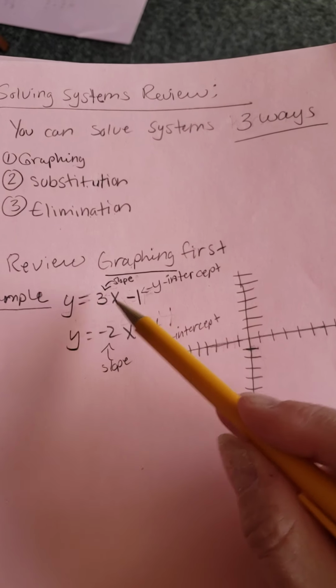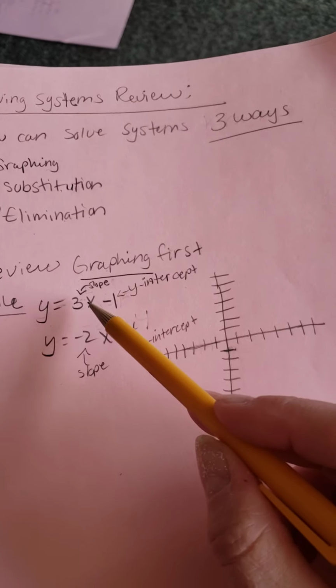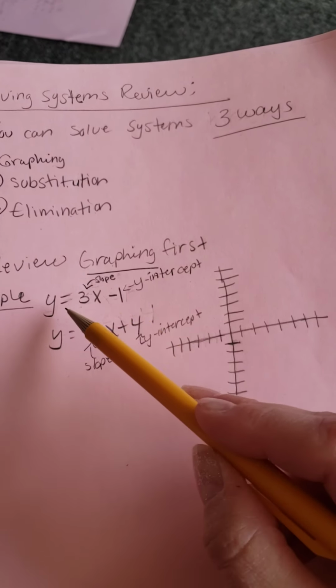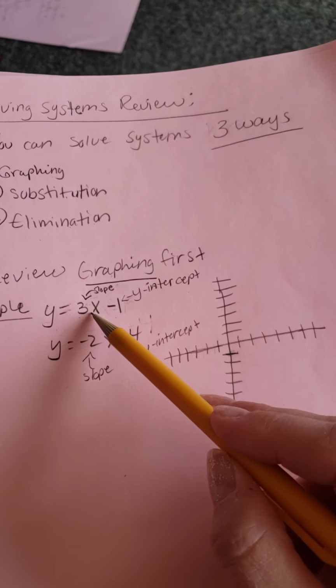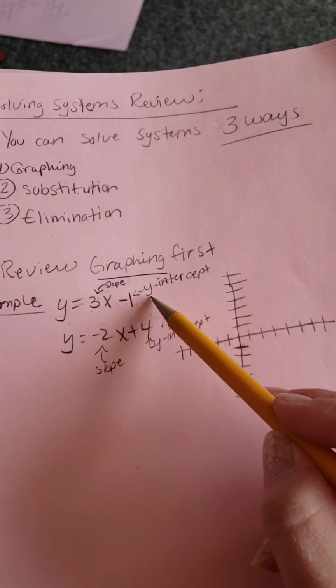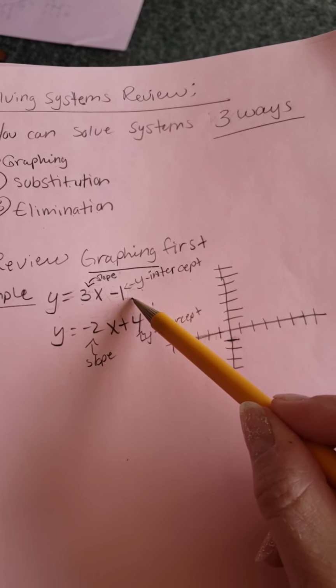So here's my system, y equals 3x minus 1 and y equals negative 2x plus 4. You'll see that in this equation, it's already in slope-intercept form, y equals mx plus b. So I know the slope and I know the y-intercept. So I'm going to use slope and y-intercept to graph instead of making a table. My y-intercept for the first equation is -1.